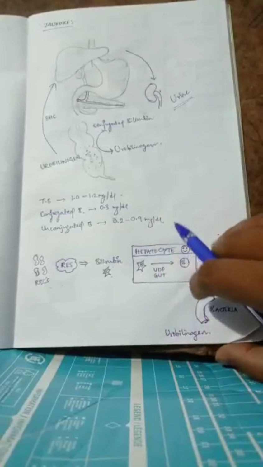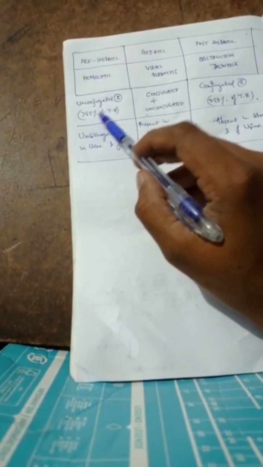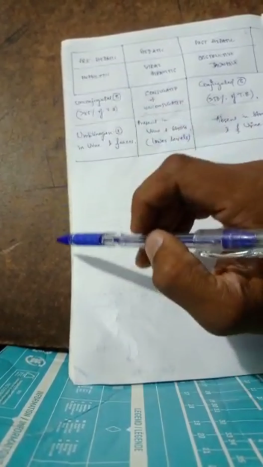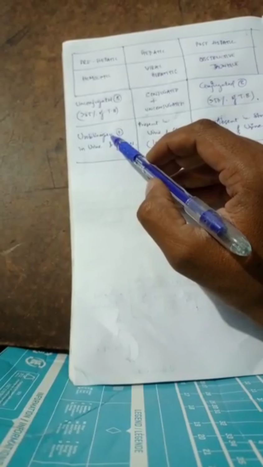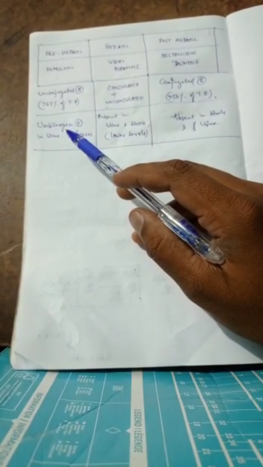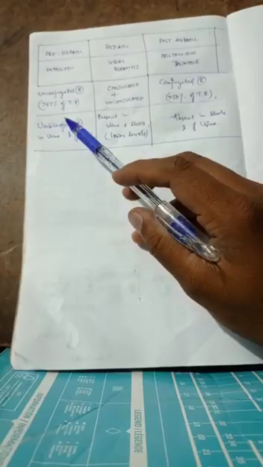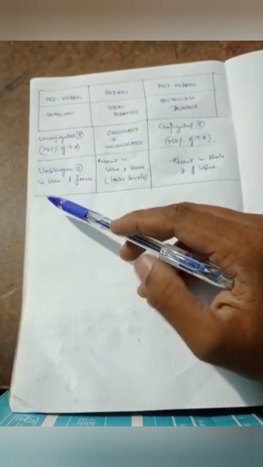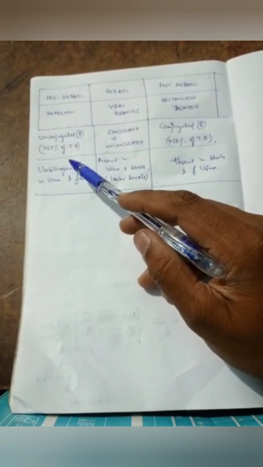So when do you call it unconjugated hyperbilirubinemia? If the unconjugated bilirubin is more than 85% of the total bilirubin, then it is called prehepatic jaundice. Okay. So here if you observe, in prehepatic jaundice, there is increase in unconjugated bilirubin. Okay. But what about conjugated bilirubin? Is all the conjugated bilirubin absent in prehepatic jaundice? No. Some part is being converted to conjugated bilirubin, but the load of unconjugated bilirubin is very high, that is more than 85%.